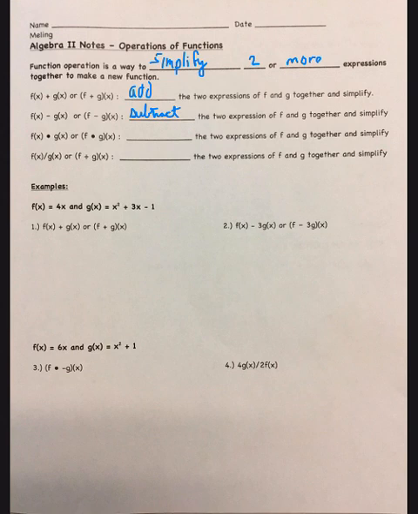Subtract the two expressions of f and g together and simplify. F of x times g of x, or f times g of x, is multiply the two expressions of f and g together and simplify. And then f of x divided by g of x, or f divided by g of x, is divide. Divide the two expressions of f and g together and simplify.